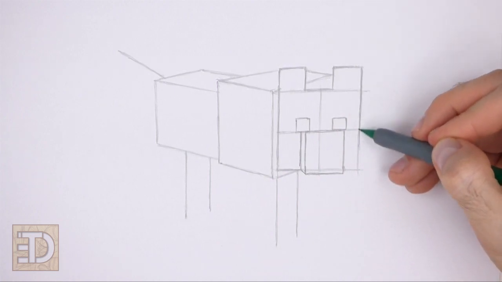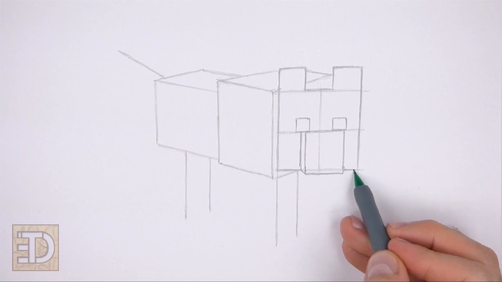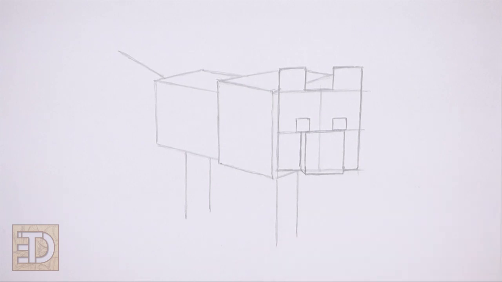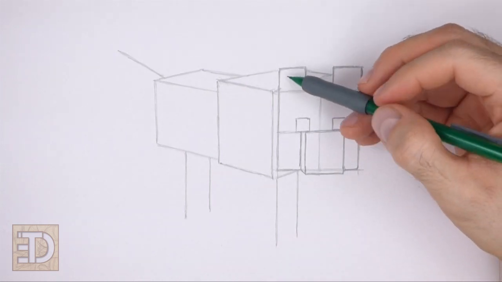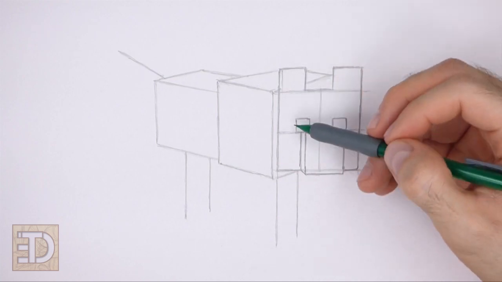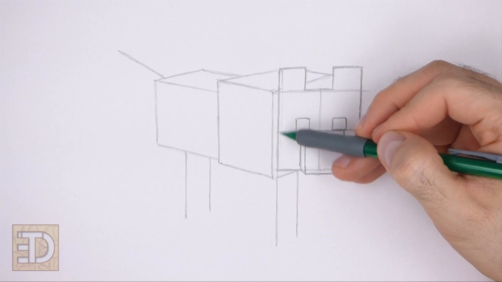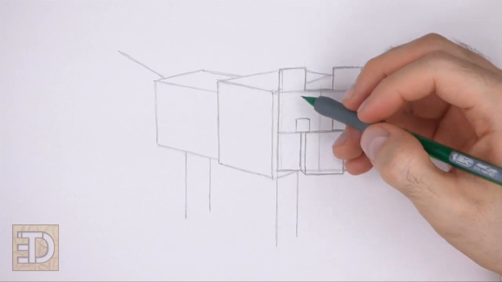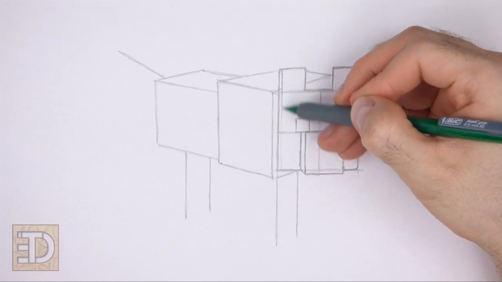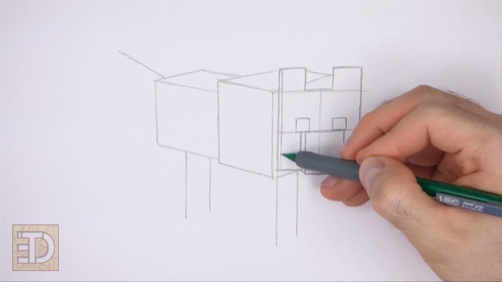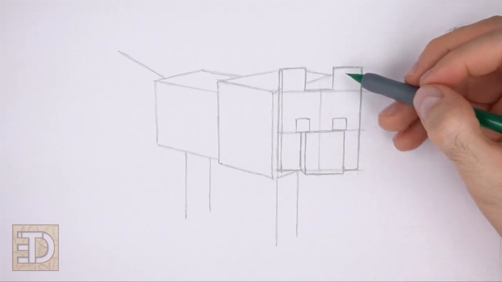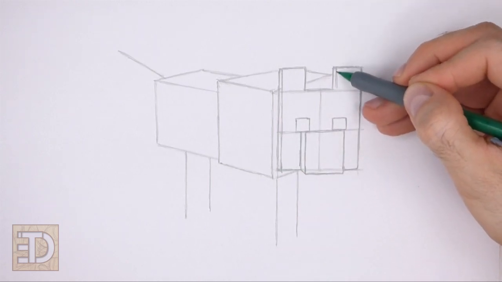Don't overlap the shape of the muzzle as you darken the bottom edge of the head. Add a line on the left side of the head to make the shape more 3-dimensional. Draw a short line on the left edge of the ear on the right too.